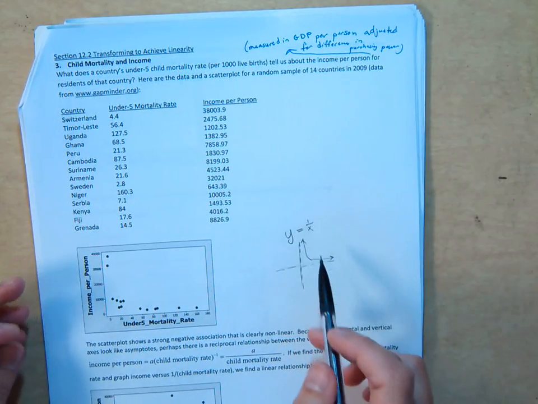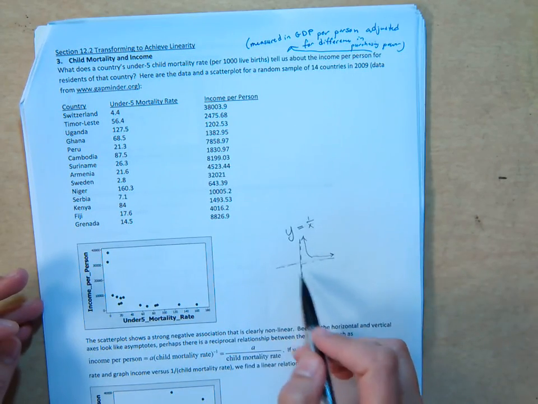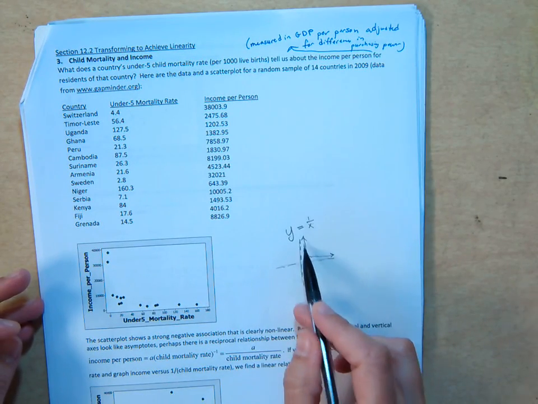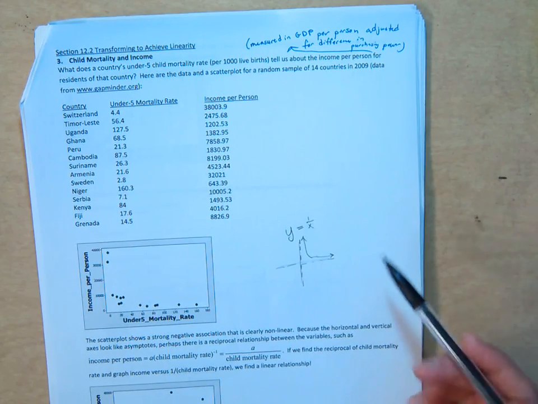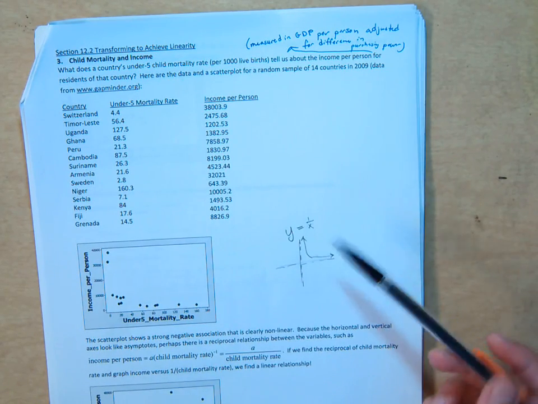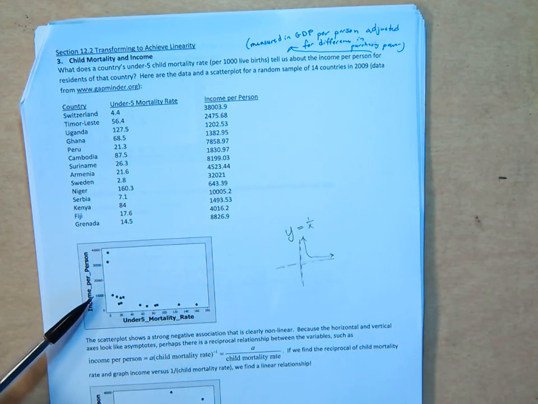And in fact, it looks like the graph of y equals 1 over x, where the x and y axes are asymptotes. So it looks like y equals 1 over x, which is the reciprocal function. So instead of using this original data, if you plot the reciprocal, so instead of using under 5 mortality rate, you use 1 over that number, it actually makes it more linear.